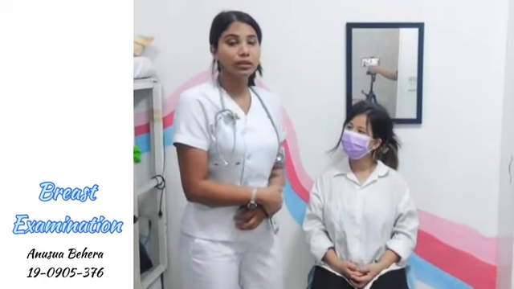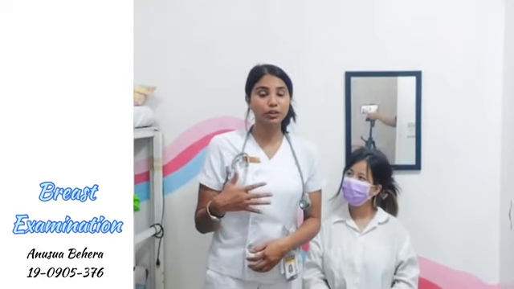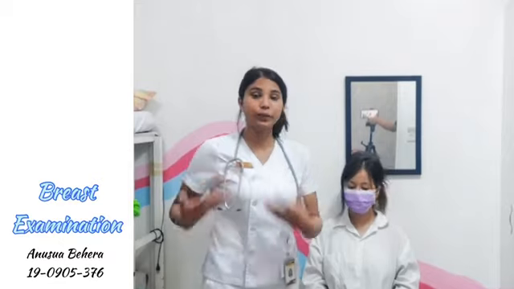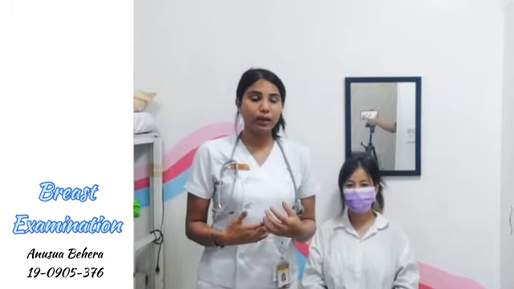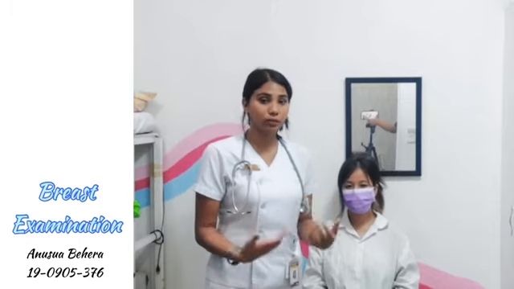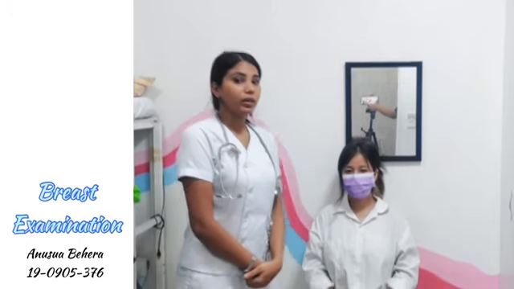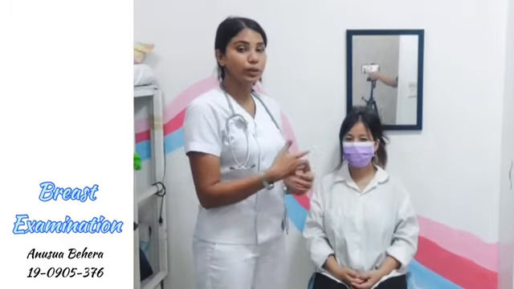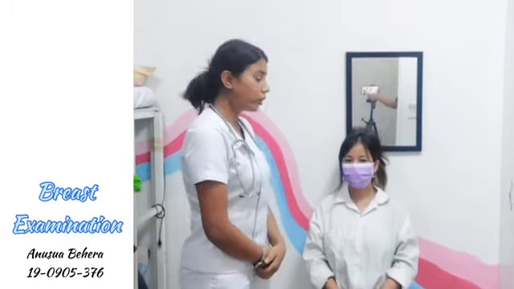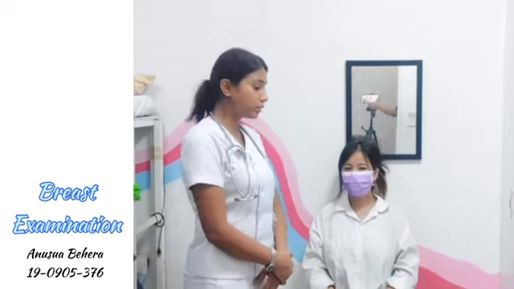So after we are done taking the consent of the patient, we'll ask the patient to go into the changing room and undress down to the breast, and we can give them a blanket to cover themselves up, and then they can come and sit and we can proceed with the general inspection. Once the patient is done changing, we'll ask the patient to uncover the breast, and then we are going to do the first step of the general inspection.